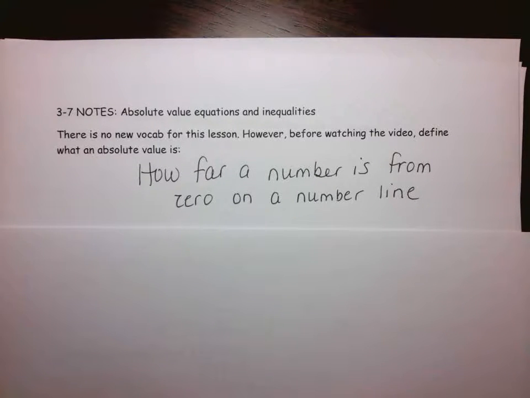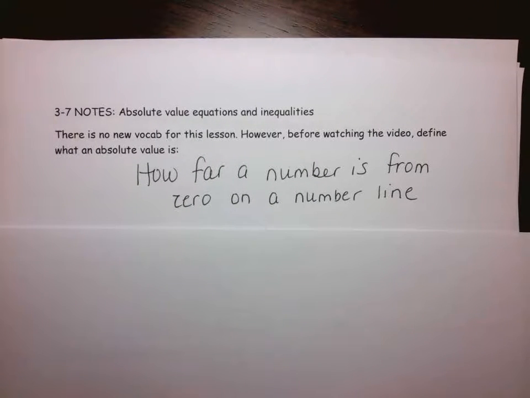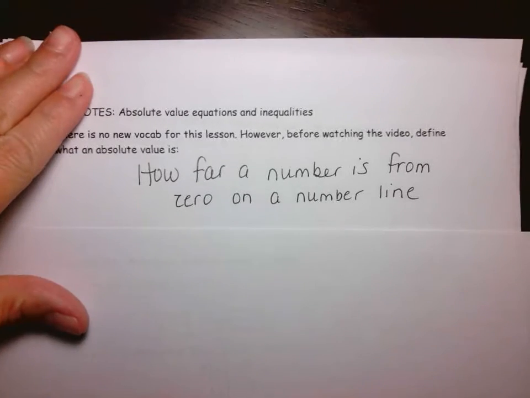This is the video for 3.7, absolute value equations and inequalities. There is no new vocabulary for this lesson. However, I did say before watching this video, I want you to think back to what the definition of an absolute value is. An absolute value is how far a number is from 0 on a number line. So remembering that, let's go to our examples.